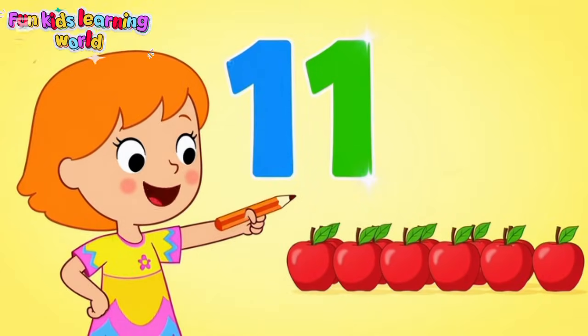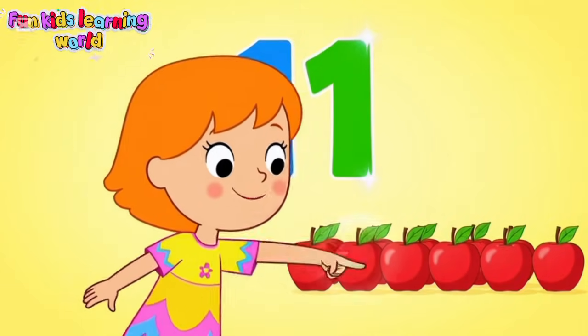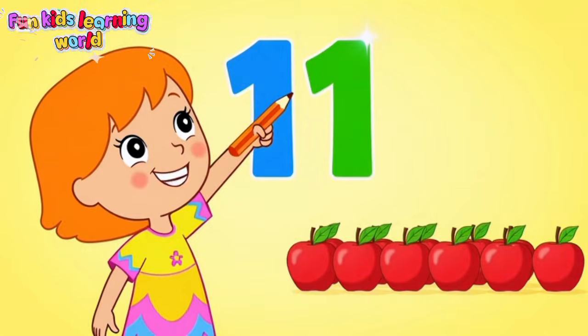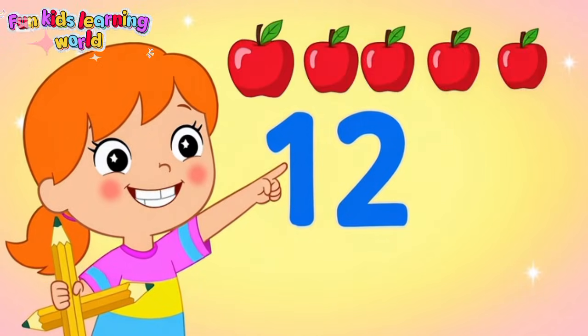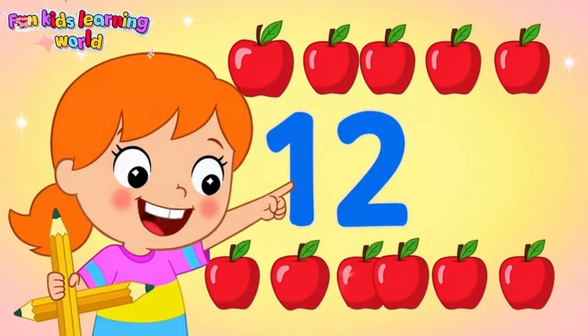Hi, let's count to 11. 1, 2, 3, 4, 5, 6, 7, 8, 9, 10, 11. 11 apples. We did it. Hi, let's count to 12. Here is the number 12 and 12 apples to match.